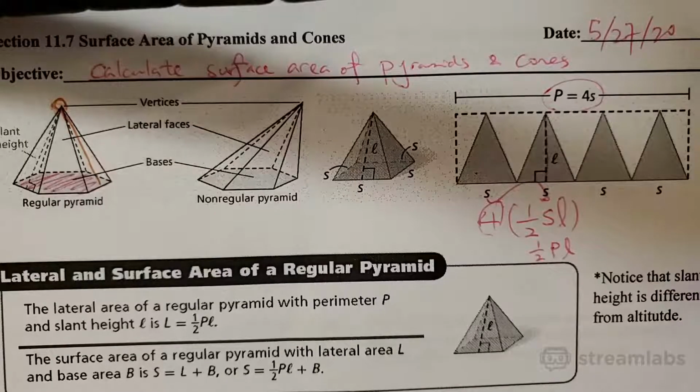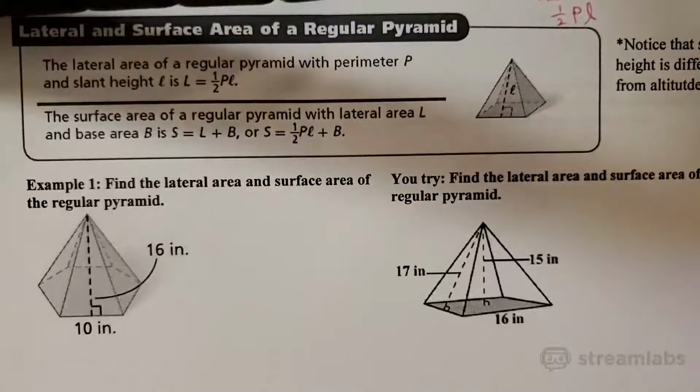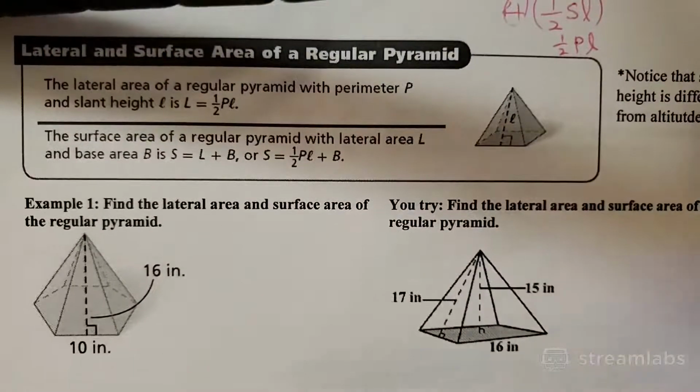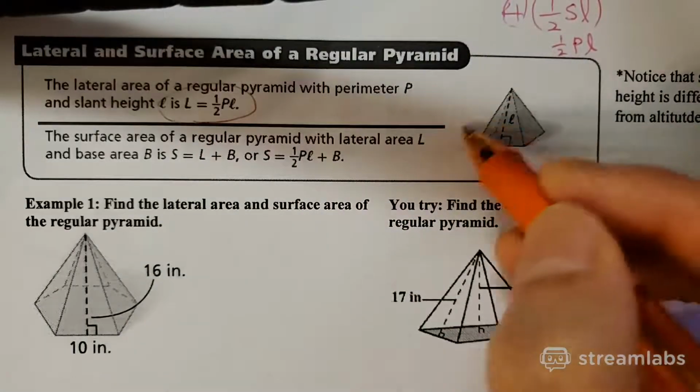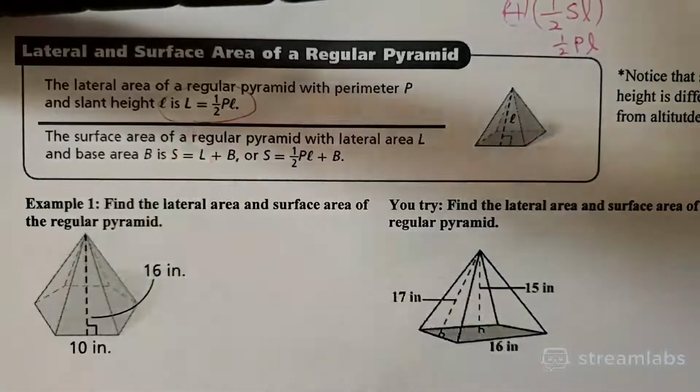All right. Now, here we go. So now let's calculate. All right. So we know the lateral area, which is all the lateral area together, is 1/2 perimeter times slant height. Okay.